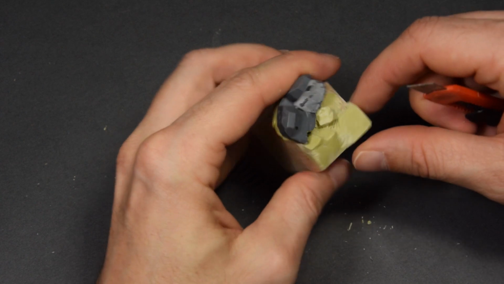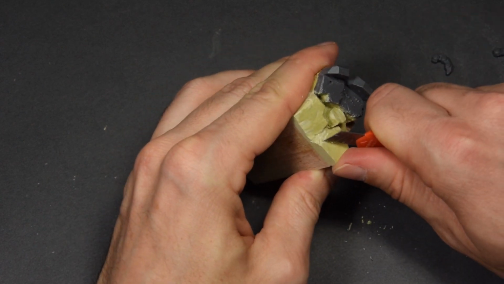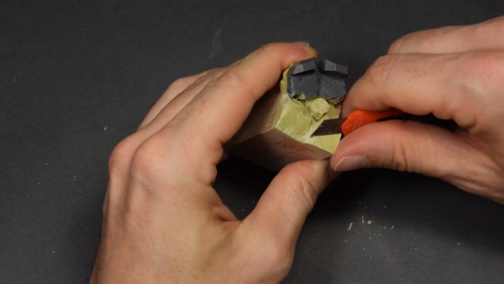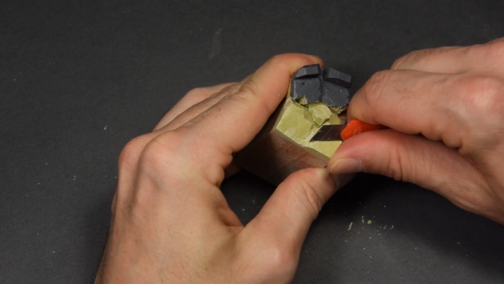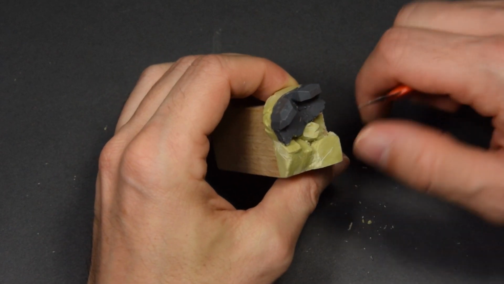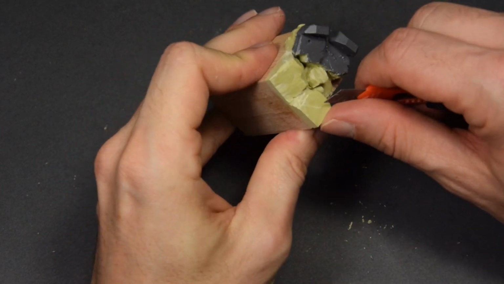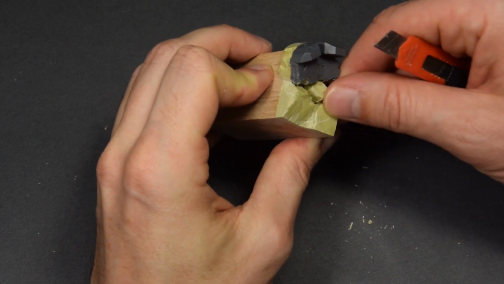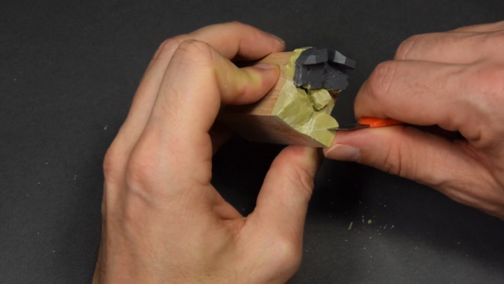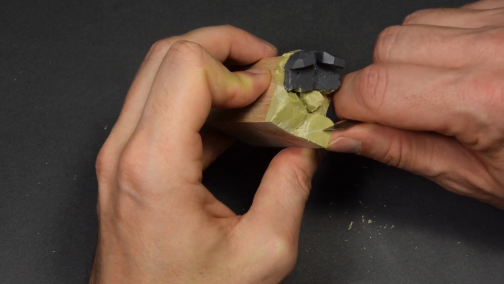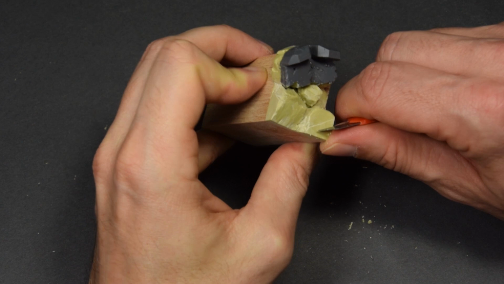Okay, so one more thing that we can add some detail is I'll just cut into this and make a second cut like that, so that this looks like a crack that just runs through this here, through this hole.